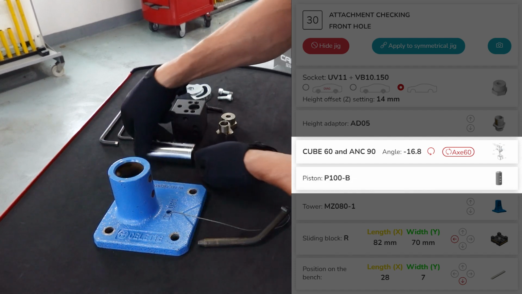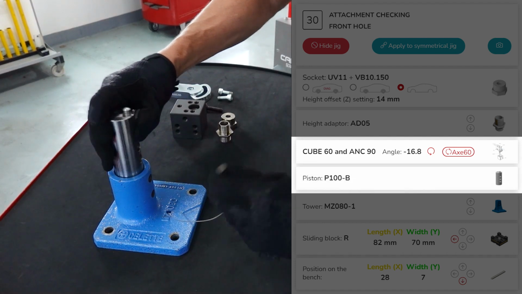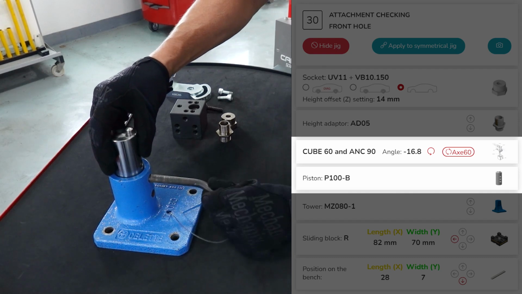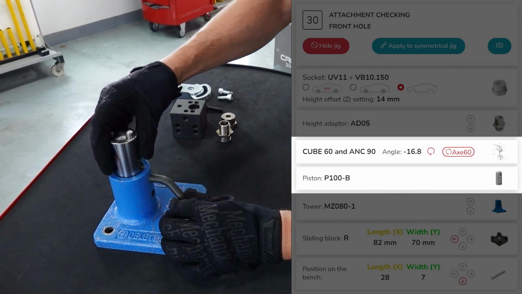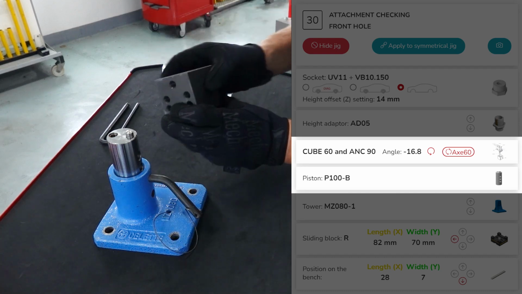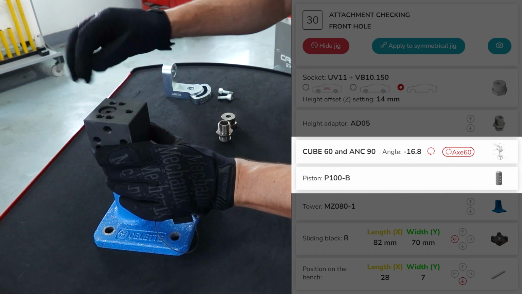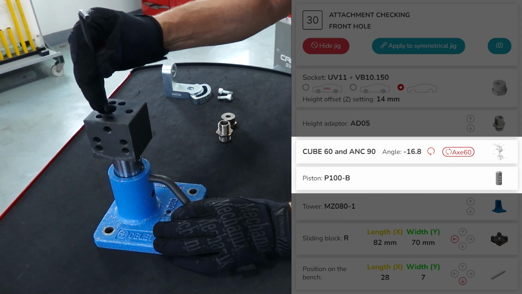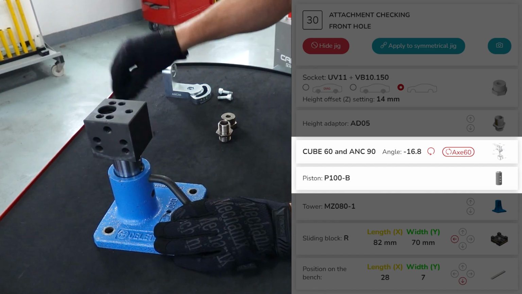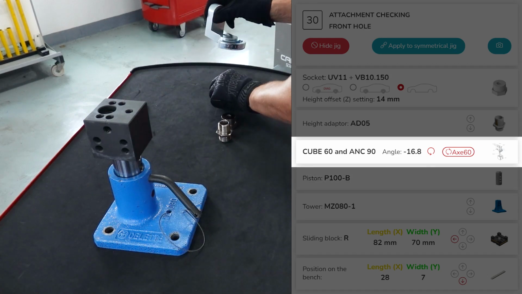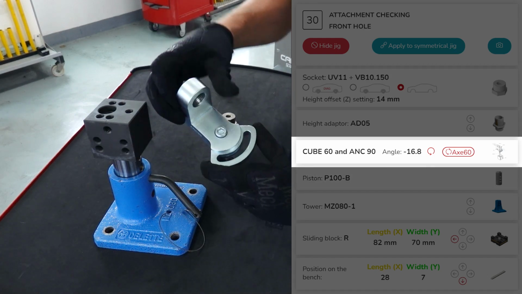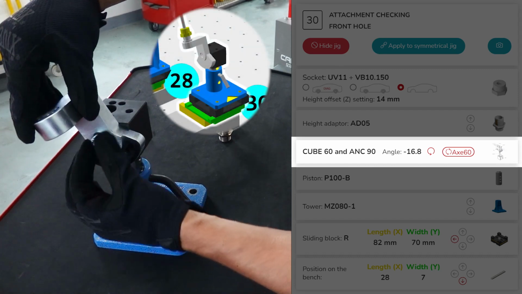Let's bolt the cube onto the piston. And the ANC 90 onto the cube, making sure to be on the right side of the cube.